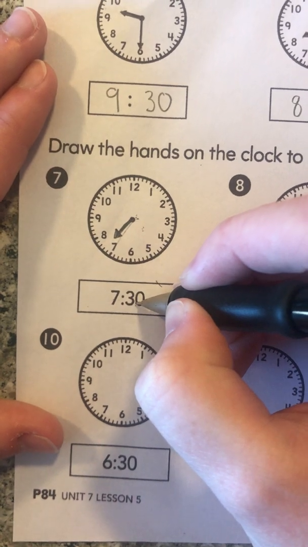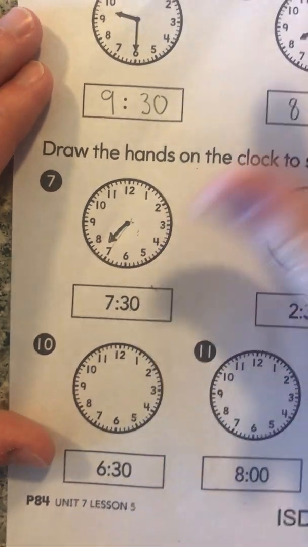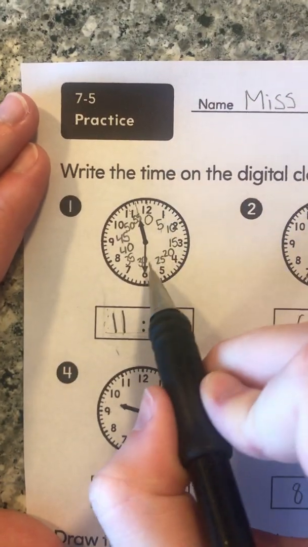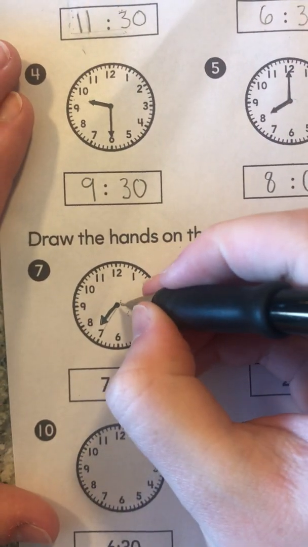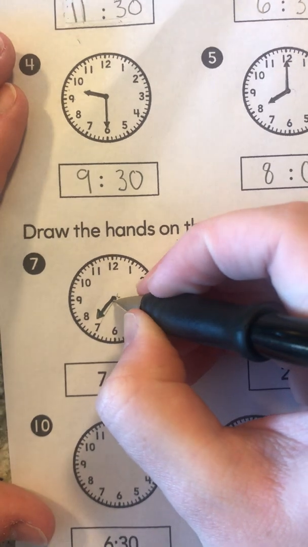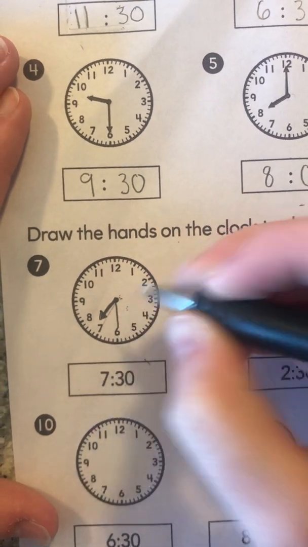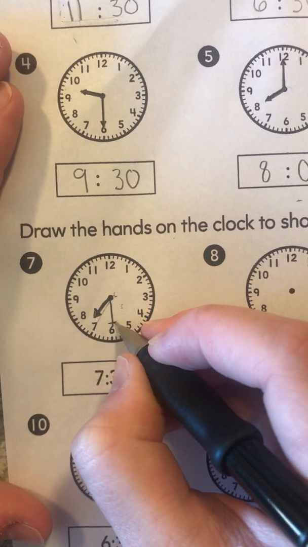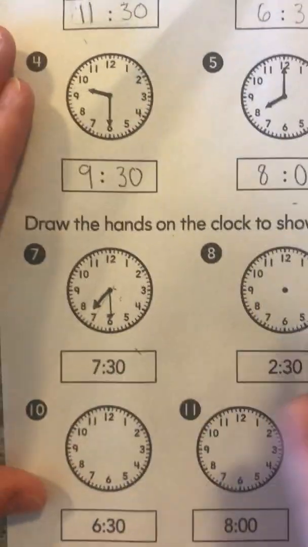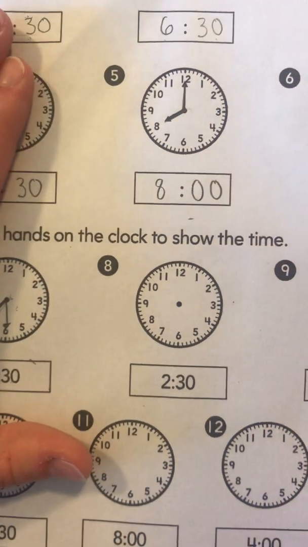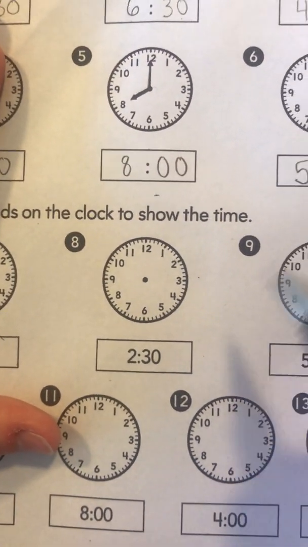So my minutes is 30, and I remember that 30 minutes goes at the 6. So I'm going to draw my minute hand to the 6, and that's my longer one, so it's going to go all the way there. So 7:30.